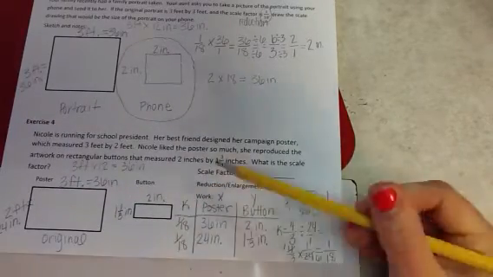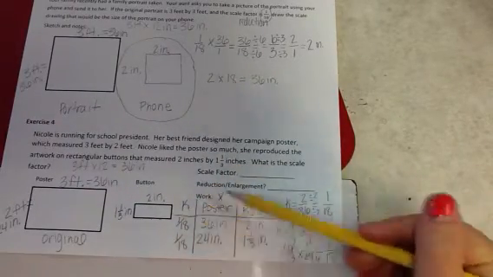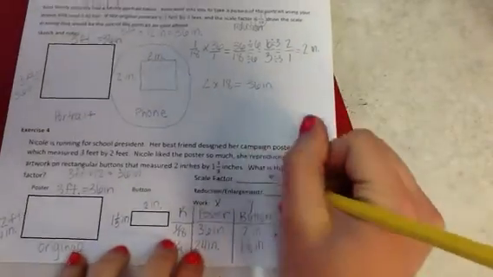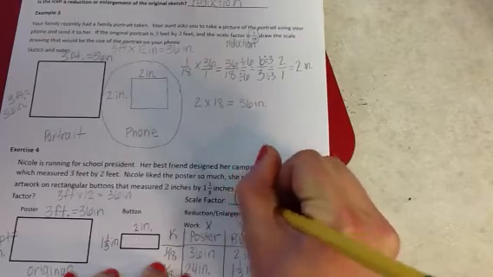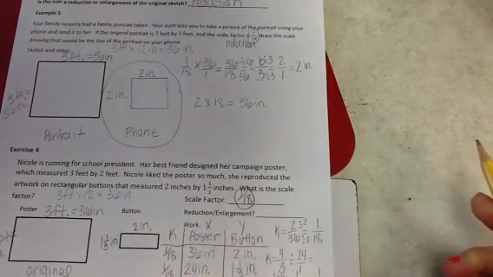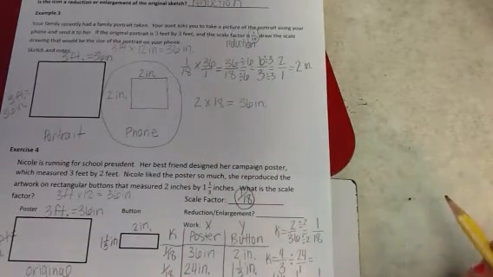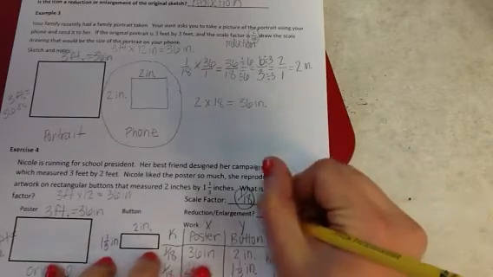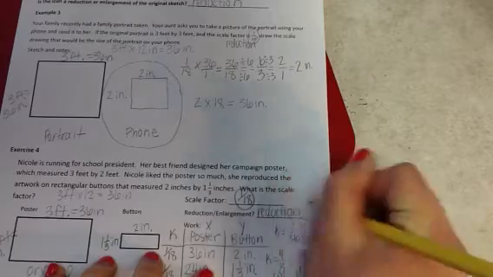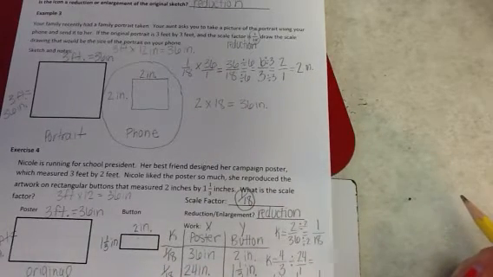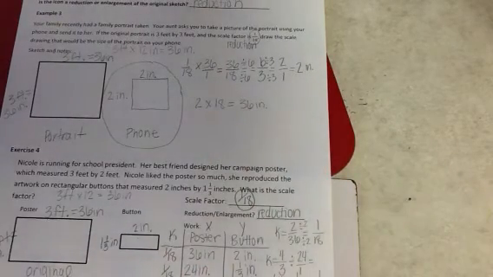It works out. So that's also 1/18. So we can conclude here that our scale factor, our K, is 1/18. And a scale factor of 1/18, that's a scale factor of less than 1, so we know that the button is a reduction of the poster. Makes sense, buttons are smaller than posters. So that's a reduction.